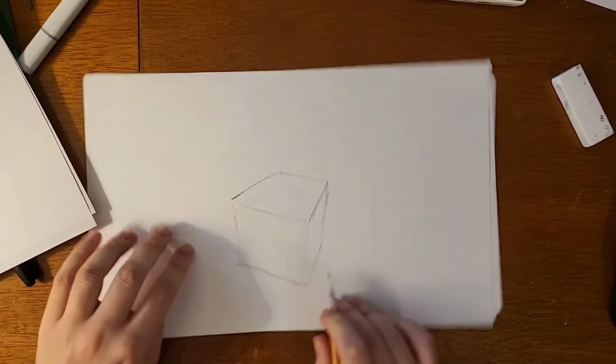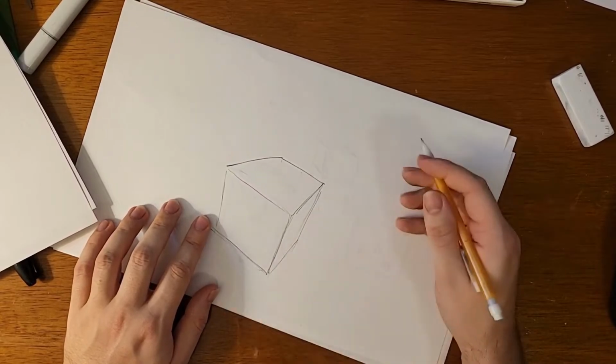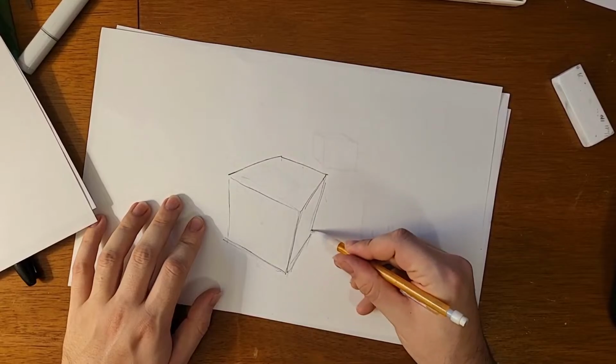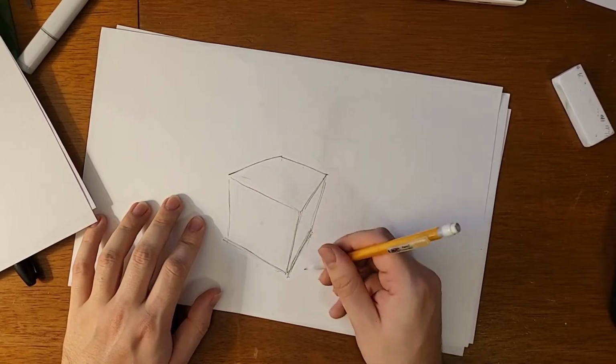So I've drawn my cube. That gives me a little practice drawing straight lines. It gives me a little practice remembering to have my lines converge.